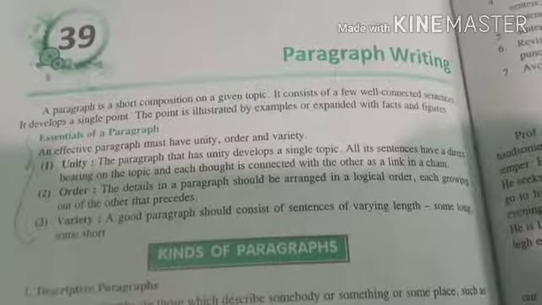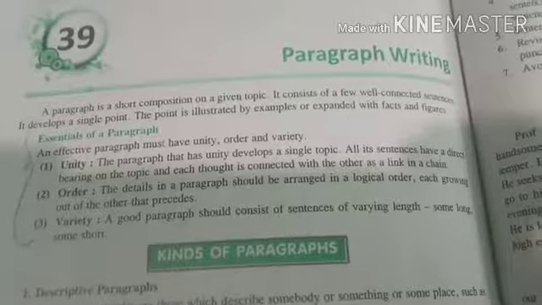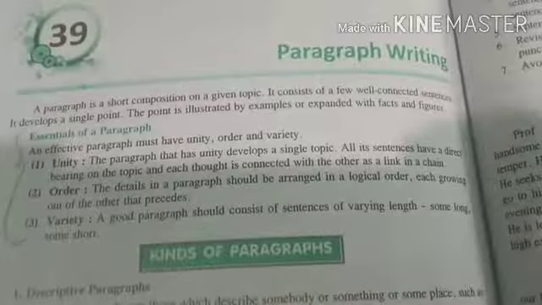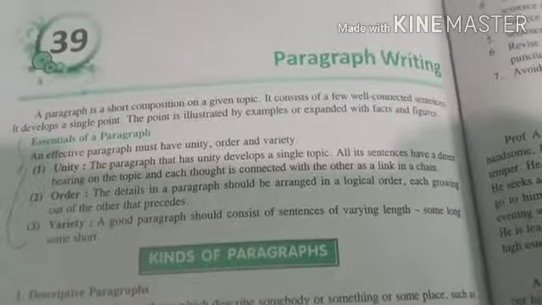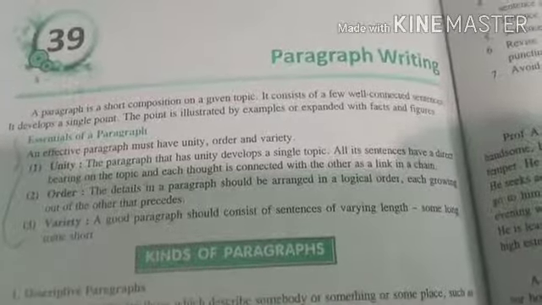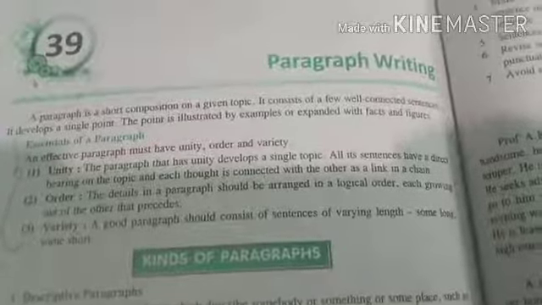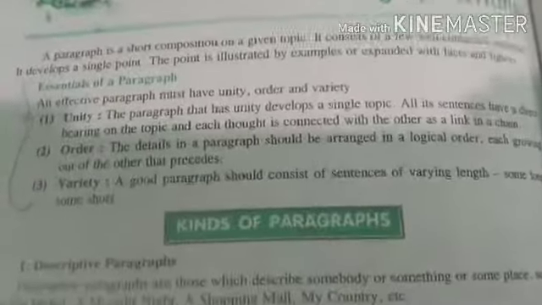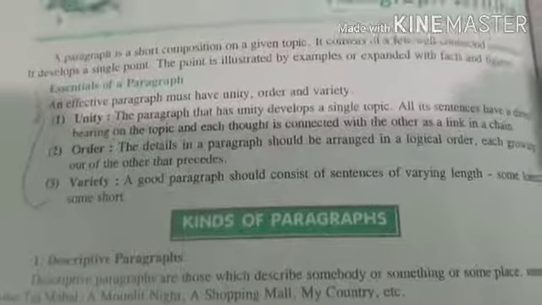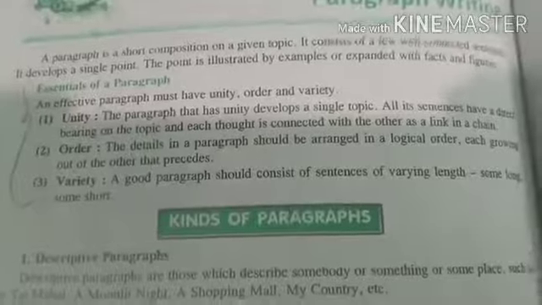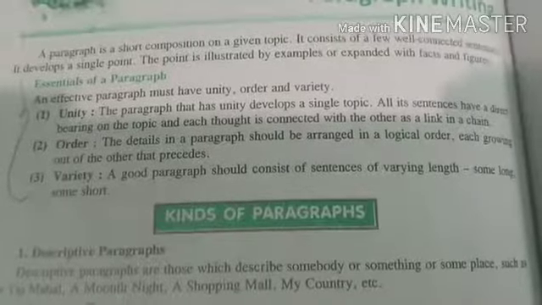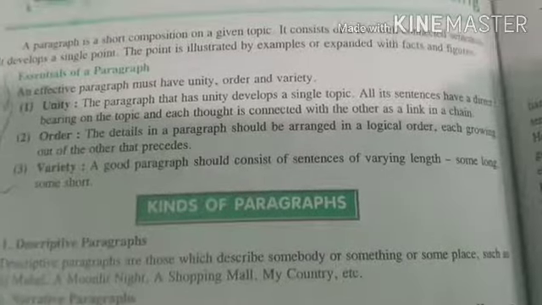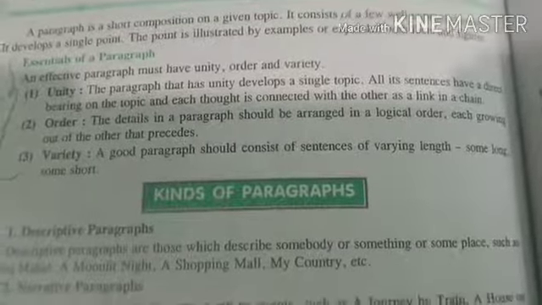So unity means the paragraph that has unity develops a single topic. And all the sentences have a direct bearing on the topic and each thought is connected with the other. So, as I told you, if you are writing about ice cream, you cannot relate to chapati. Similarly, all the sentences should be interrelated, interconnected. And what is order? Order means the details in the paragraph should be arranged in a logical order. So there should be a sequence. There should be a systematic chronological order, right? Each one growing out of the one that precedes.